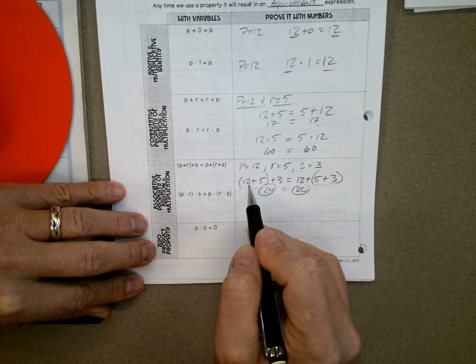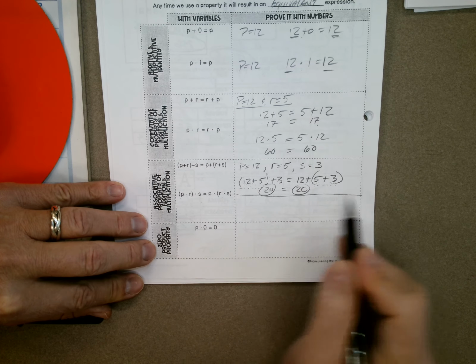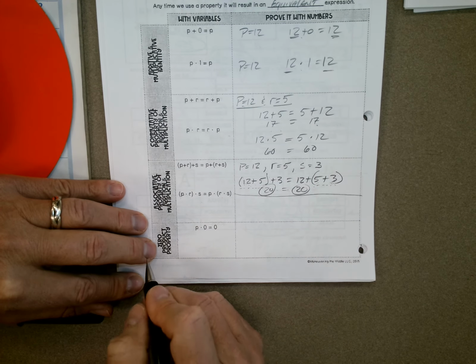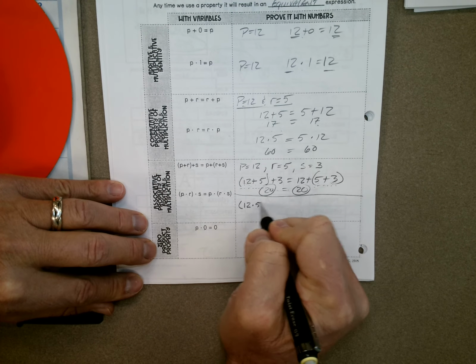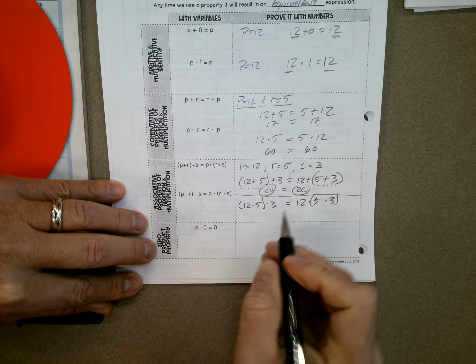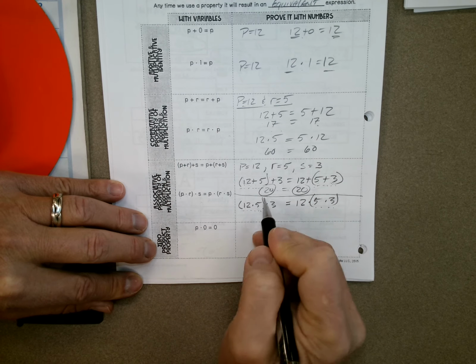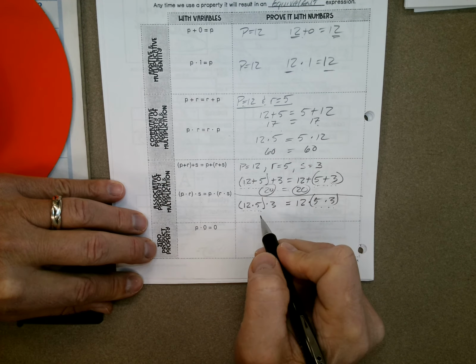Now, this property works for addition and multiplication. I'm going to kind of draw a line there. So this property works for addition and multiplication for both commutative and associative. So let's talk about this with multiplication a little bit. We can say 12 times 5 times 3 is the same as 12 times 5 times 3, and our grouping is just different. We can still multiply in a different order. We're associating different numbers first, right? So let's take a look at this, right?